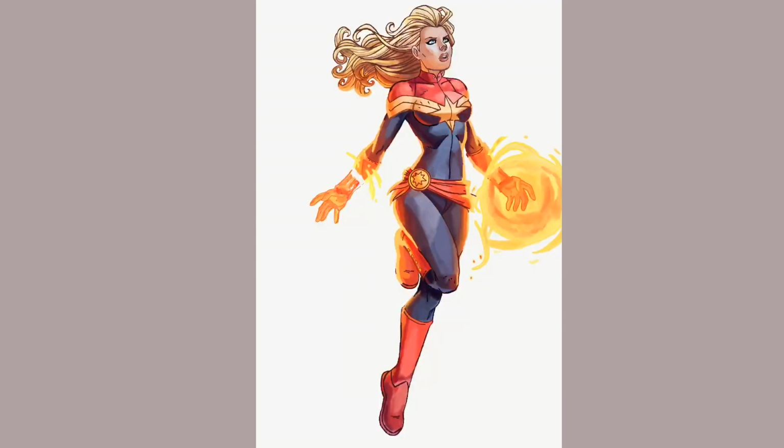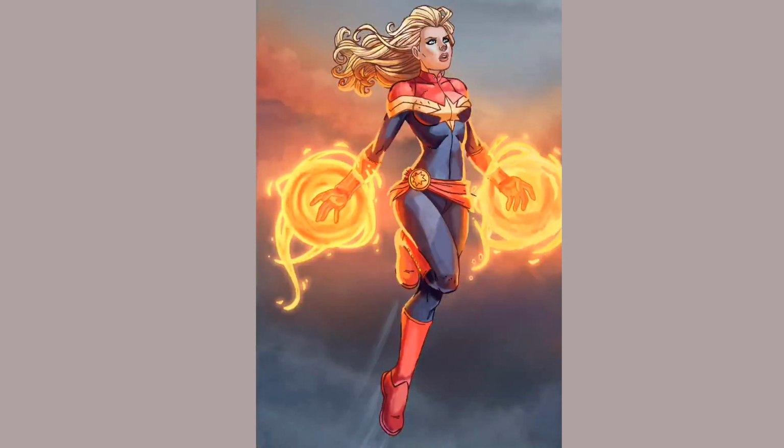Also, I'll have to draw the background in here in just a second. And I just did, I kind of did a continuation of what the actual cartoon itself had in the background.